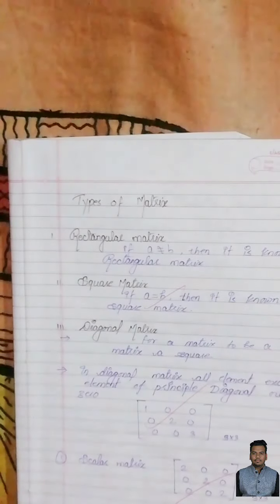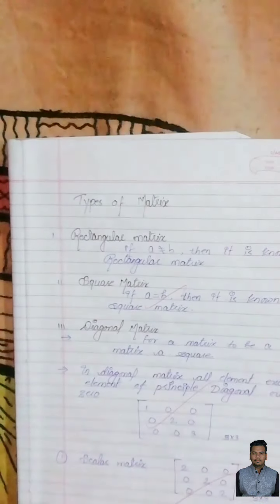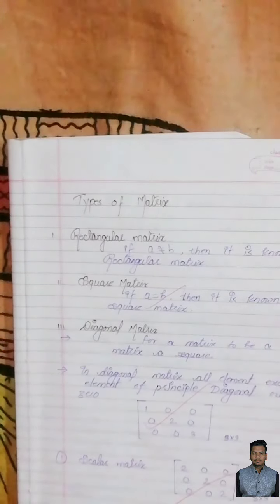Okay, now coming to our next topic, that is types of matrix. Types of matrix is an important topic. So the first type of matrix is the rectangular matrix. What this rectangular matrix is: in order it is mentioned m cross n. When we write a matrix, we write the order of the matrix at the right bottom corner, m cross n, where m denotes the rows and n denotes the columns.